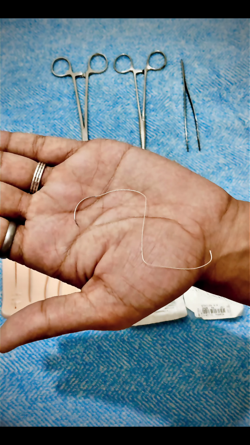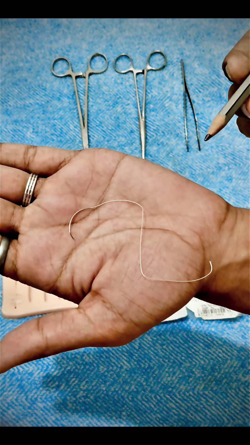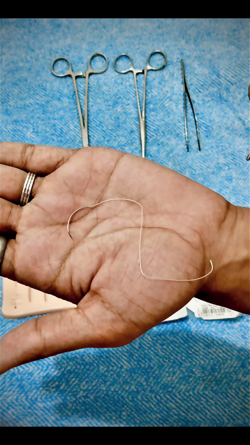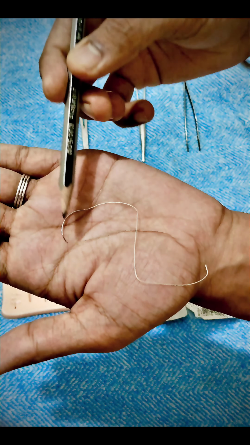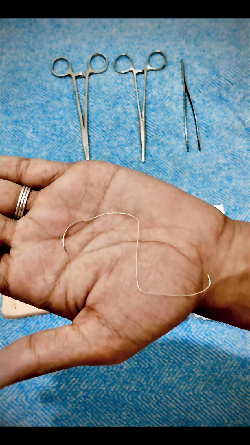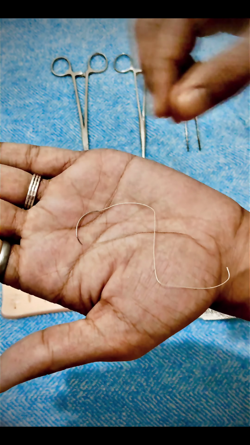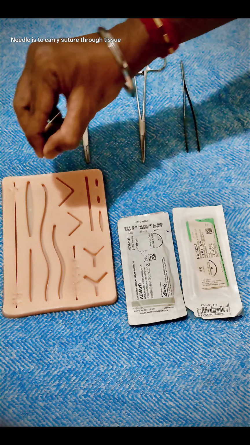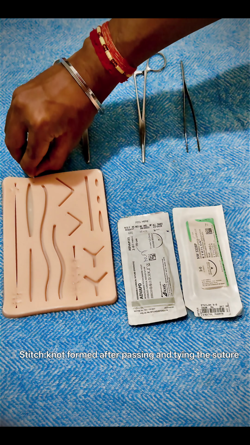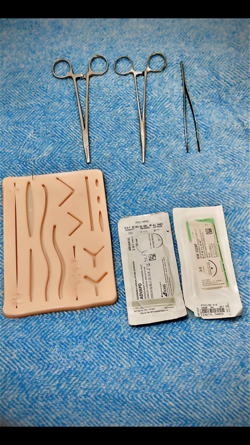What is the difference between them? Suture is a thread-like material, holds the tissues together and can be of various types. For example, absorbable or non-absorbable. And the needle is a metallic instrument, passes through the tissues and can vary in size and curvature. So basically, needle creates the pathway, while the suture material maintains the tissue approximation.